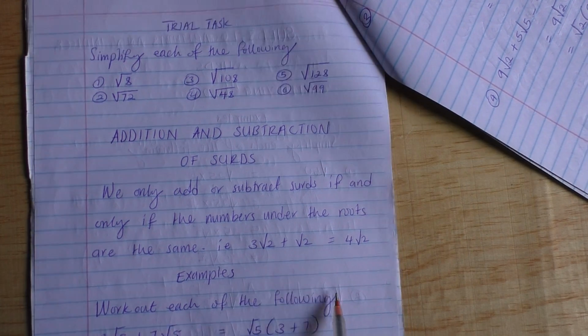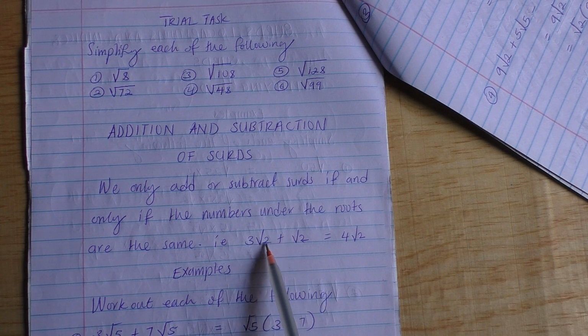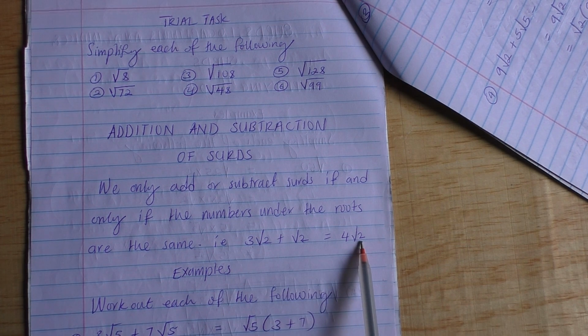This is what I mean. For instance, we have 3 root 2 plus root 2. So you see that under the roots we have the same numbers. We have a 2. Therefore, we shall add the 3 root 2's plus a root 2 to give us 4 root 2.